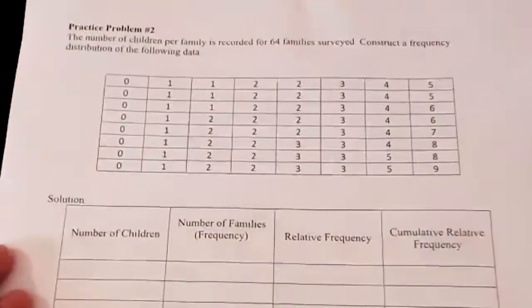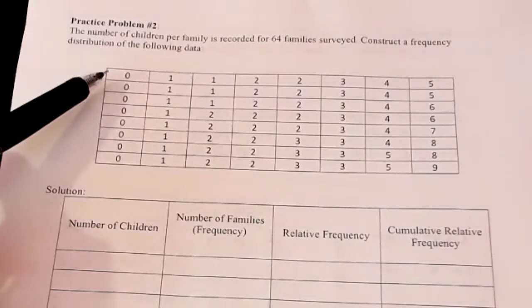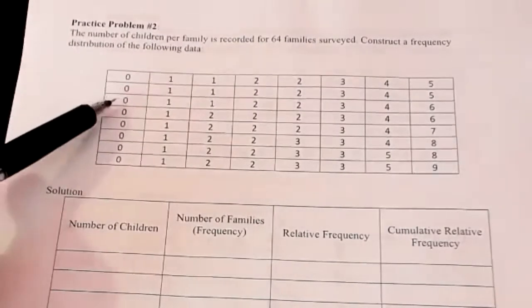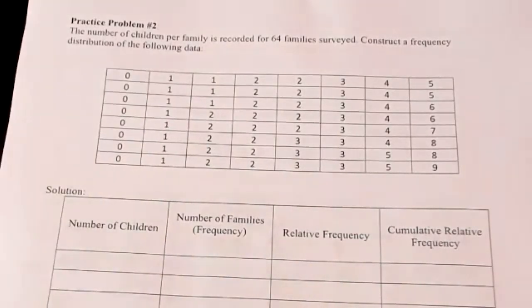Your turn. I want you all to try this practice problem number 2. Just so that we're reading this correctly, there are 64 families, and what I've done for you is I've recorded the number of children that they have, and I've put it in order so that you don't have to sift through all the data. So you can literally say, well, the number of families that have 0 kids are 1, 2, 3, 4, 5, 6, 7, 8, right? So let me start this off.